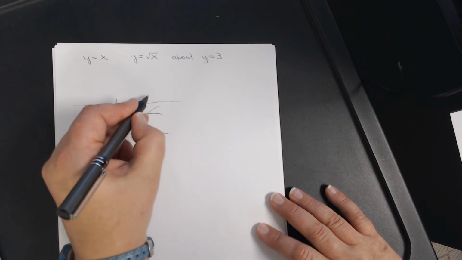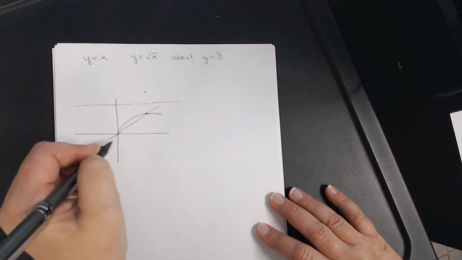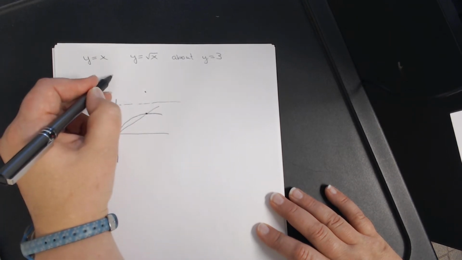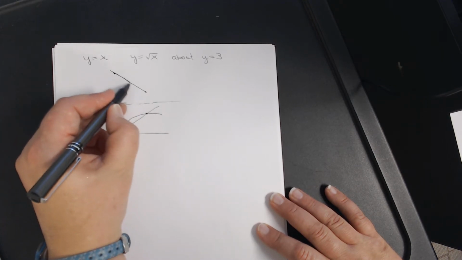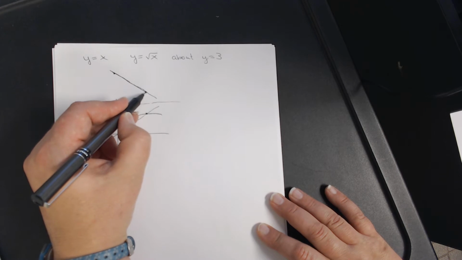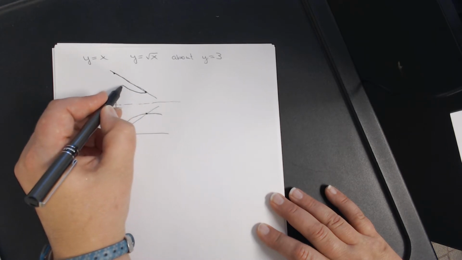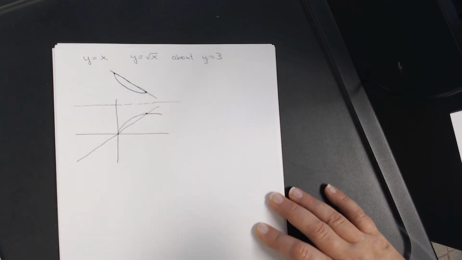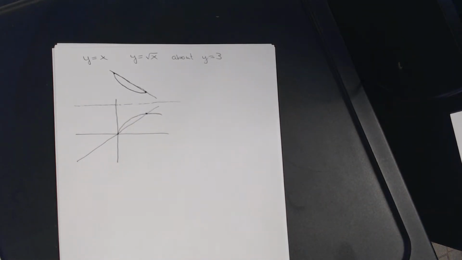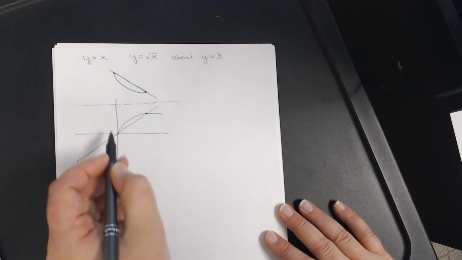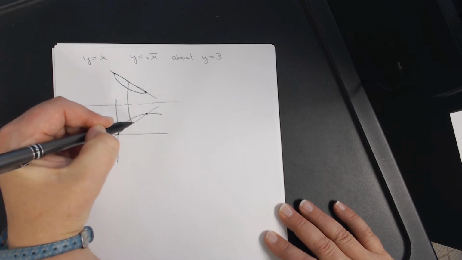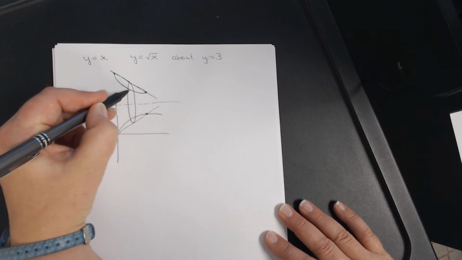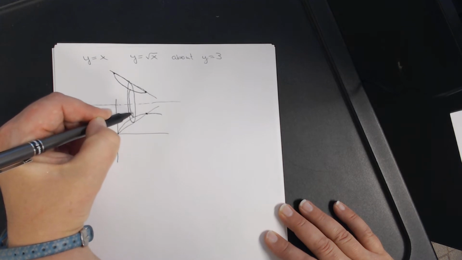All right, so this point is like up here, and this point would be kind of like up here. We got our line going this way, and then we've got the square root piece kind of going that way. Okay, and maybe we should find those pieces. Let's also draw in our circle. We'll just do one right here randomly. And here's our other piece.